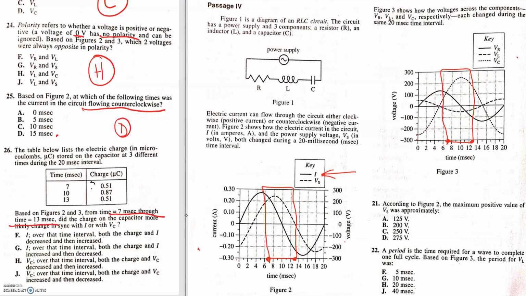So L is a solid, in figure 2, L is the solid line. So we see here the solid line goes down, it just goes down, right? And here in figure 3, we're looking at VC, which is a small dotted line.